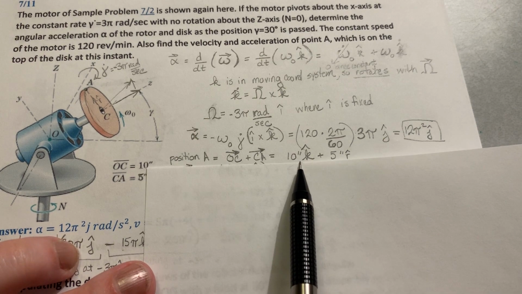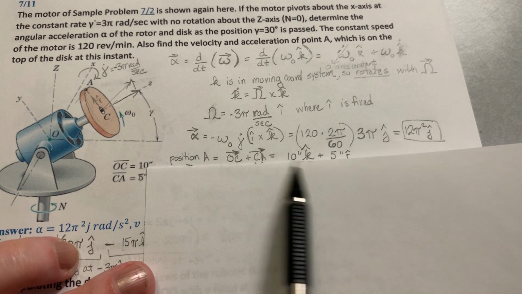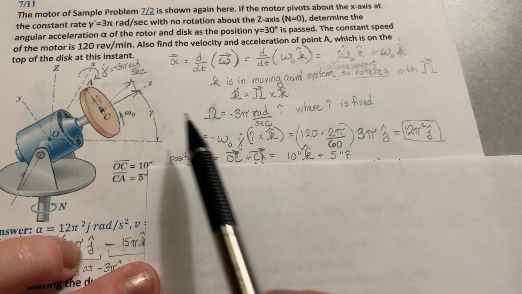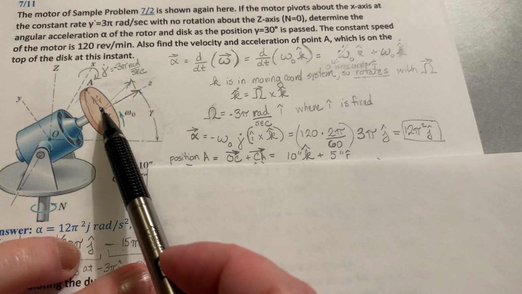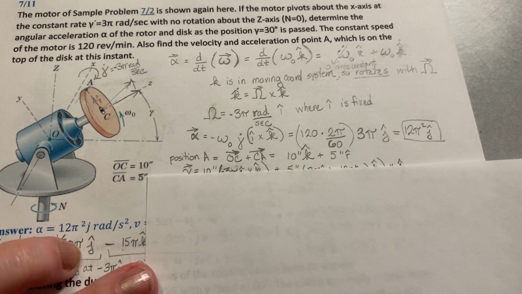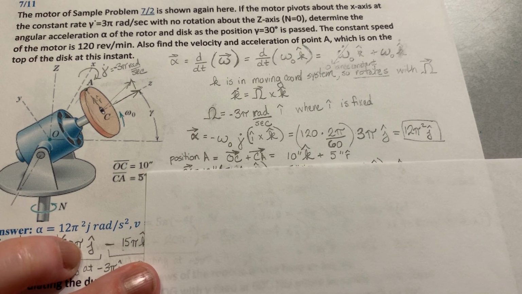So that's going to be 10 inches in the K direction, if we think about this as K, and then 5 inches in some R direction, and I've drawn a unit vector here. The reason I didn't just call that the Y direction is because I want the unit vector R to be rotating with the disk. So it's going to rotate with whatever gamma dot is, but also with omega.